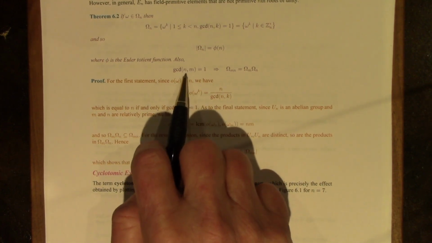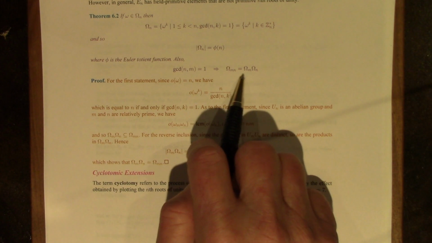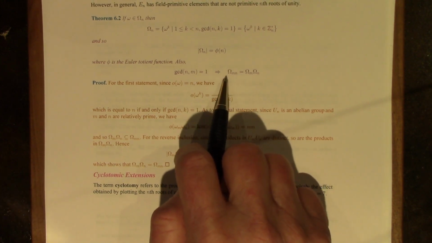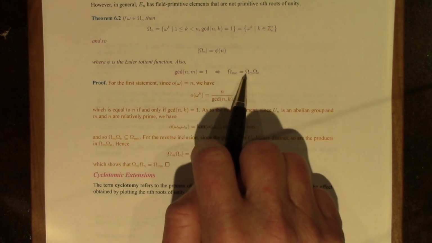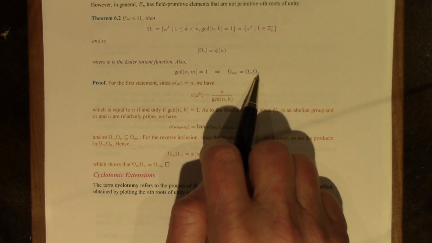And if m and n are relatively prime, we have a similar formula here. Omega sub mn is omega m times omega n.